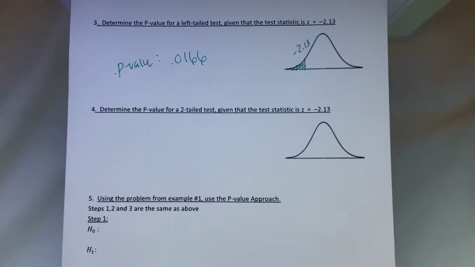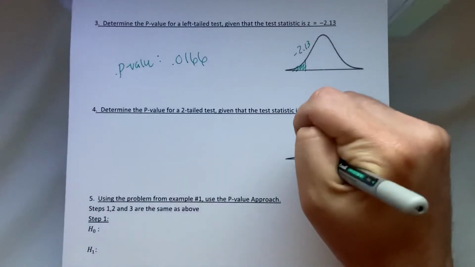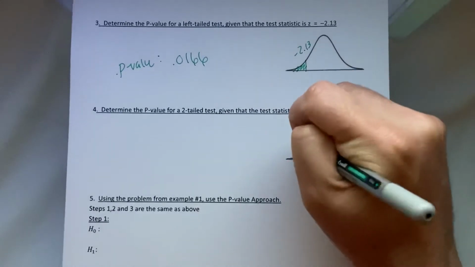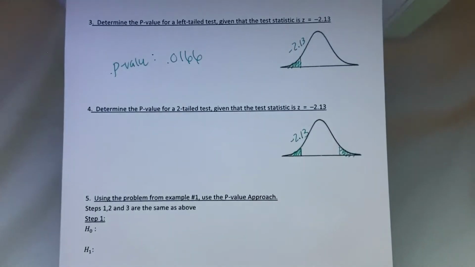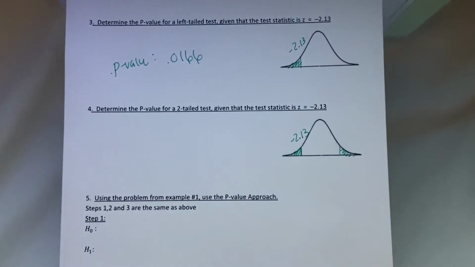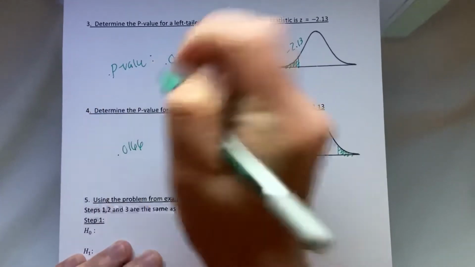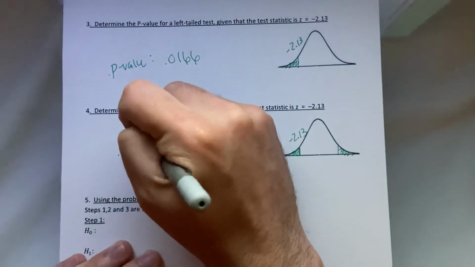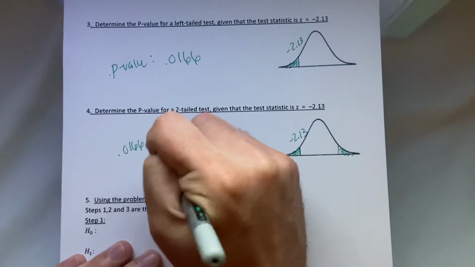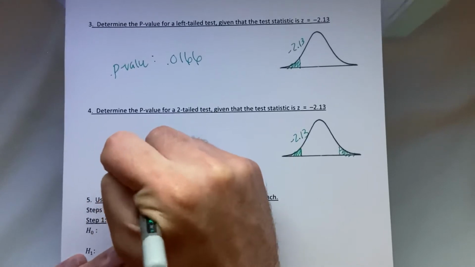Determine the p-value for a two-tailed test at negative 2.13. So if you are getting a two-tailed test for negative 2.13, not only do I have this area, I have to consider the area on the other side that is that far out. So there's 0.0166 on the left, and there's the same amount on the right side. So you either double it or add it to itself. It's actually 0.0332 as a p-value.